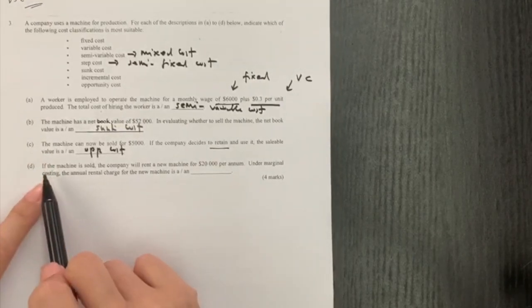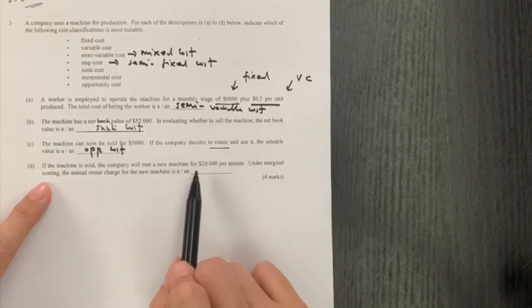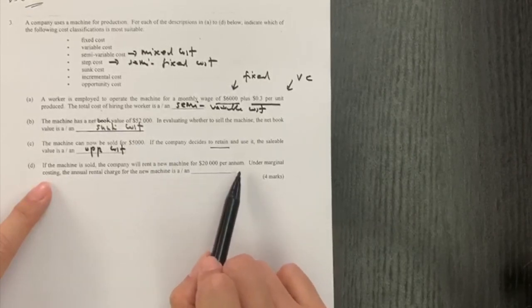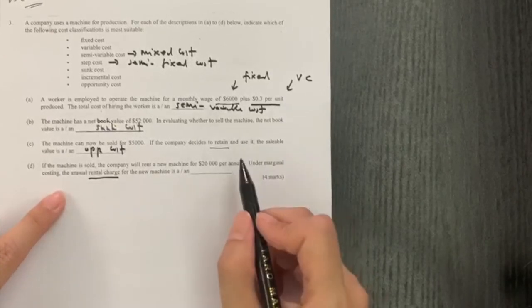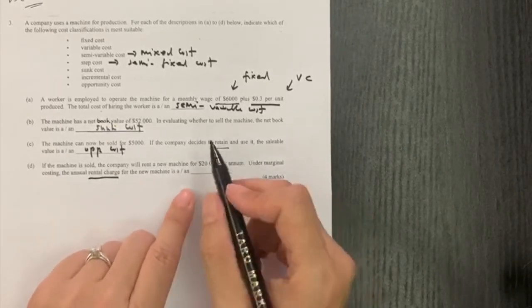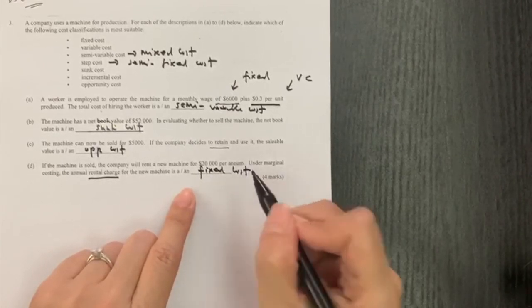Finally, if the machine is sold, the company will rent the machine for 20,000 per month. So what do you think about the rental charge? Each year the same is fixed costs.